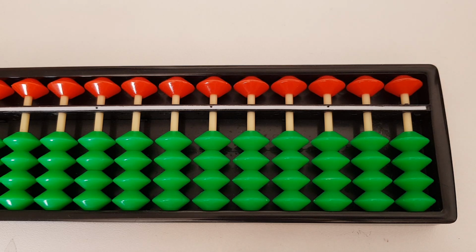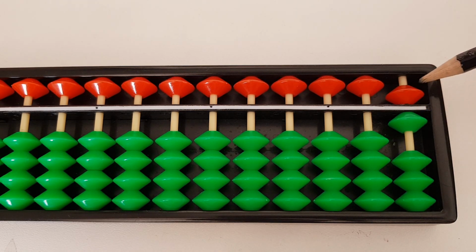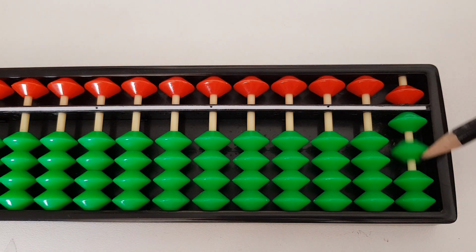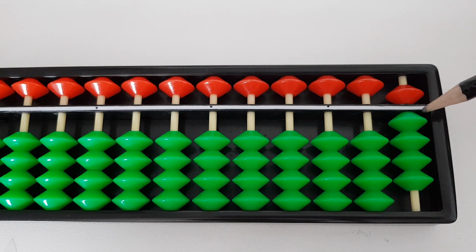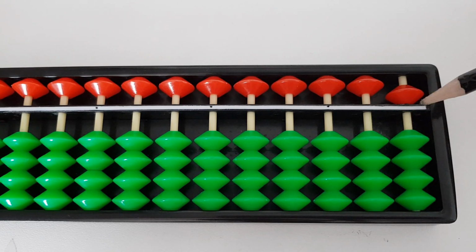So 6 is a 5 and a 1. So that's a 5 plus 1, 6. That's a 6. 7 is going to be 5 and 2 beads. 5 and 2, that's 7. That's an 8, 5 and 3 beside the white line. That's a 9, 5 and 4 beside the white line. Now I'm going to go over the tens and onwards.